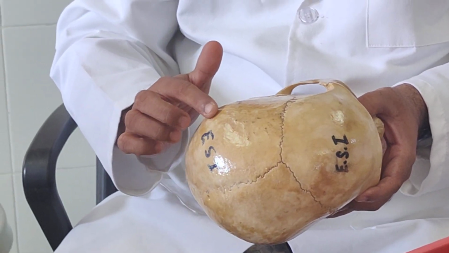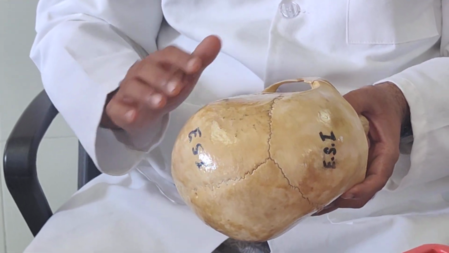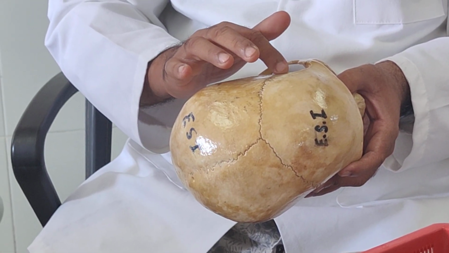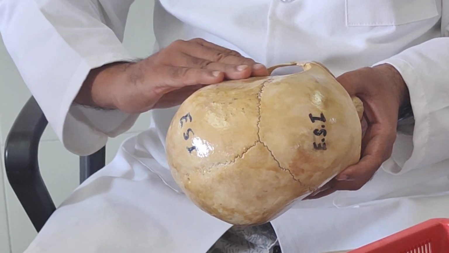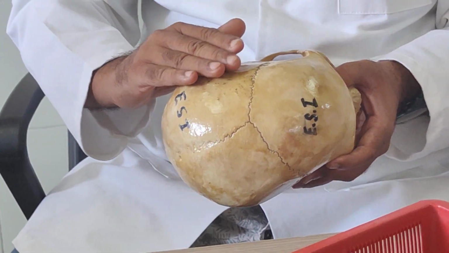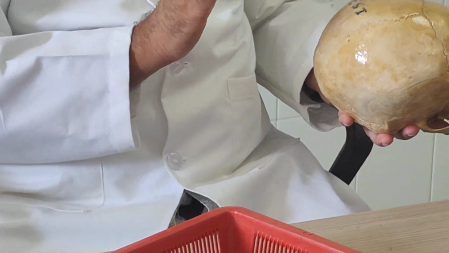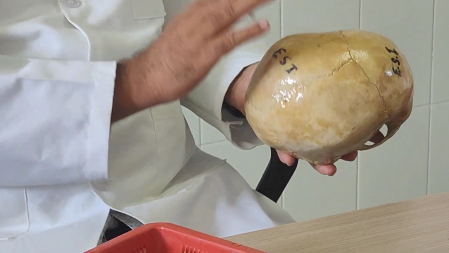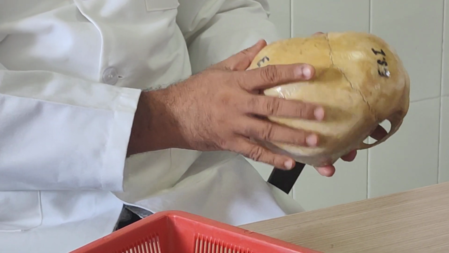It also extends behind from the frontal bone into the parietal bone, and this one is the inferior temporal line. It also extends from the frontal bone into the parietal bone. Right. Inferior temporal line, temporalis. Superior temporal line, epicranial galea aponeurotica. This portion is covered by the galea aponeurotica, and the superior temporal line is the attachment of the galea aponeurotica. Clear?